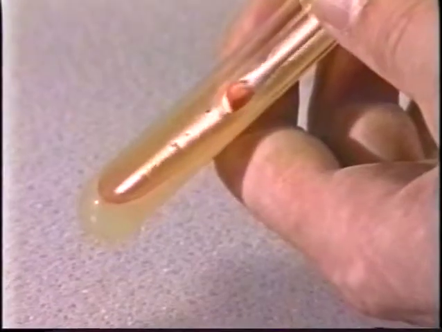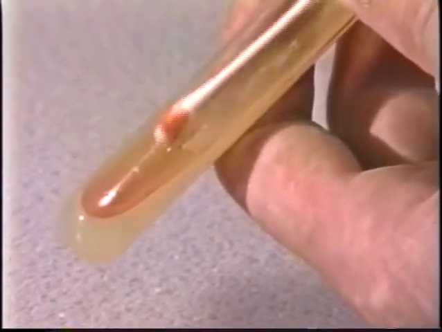Bacteria, ideal organisms for investigating the molecules of life.